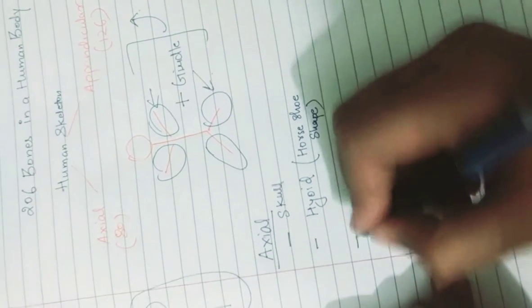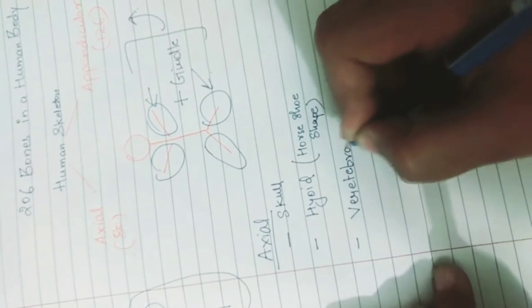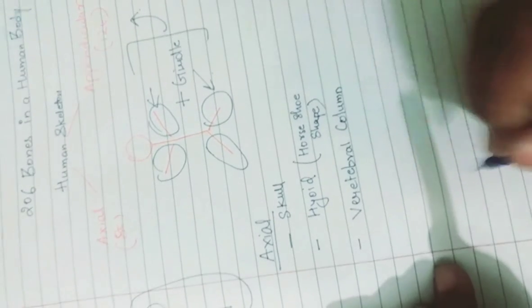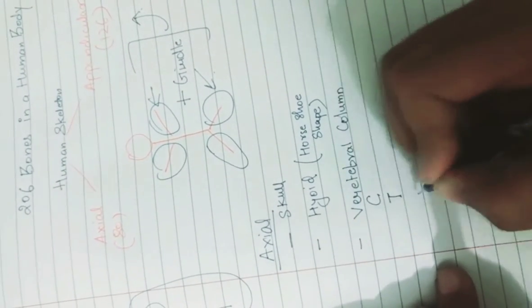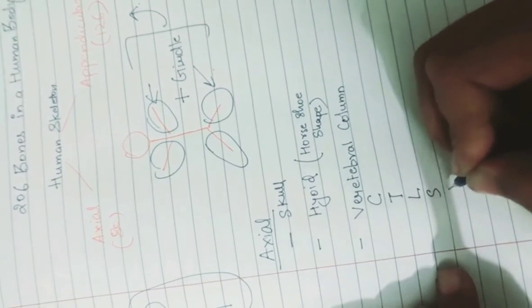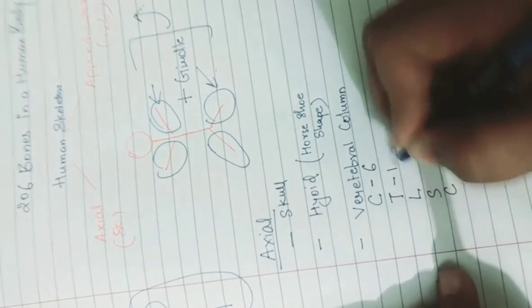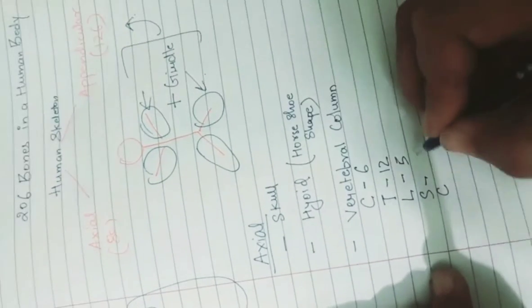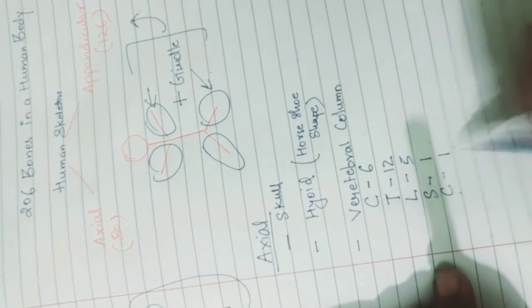Then we have your vertebral column. In this you have the formula CTLSC. That means you have a total of 6 cervical, 12 thoracic, 5 lumbar, and then sacral is one, and then coccyx is one.